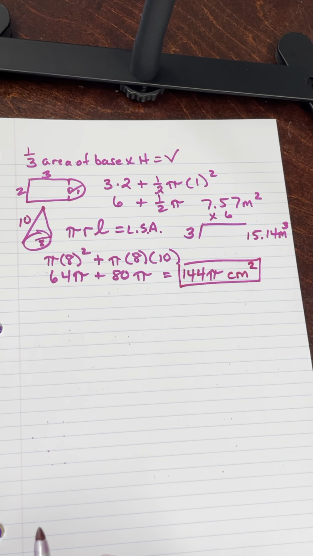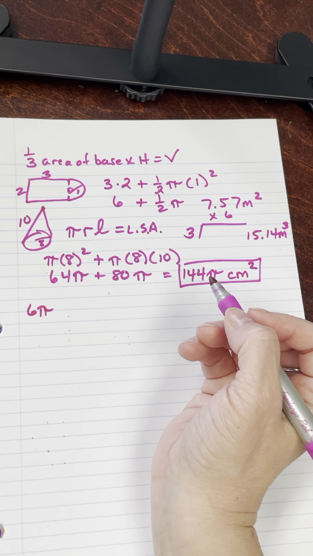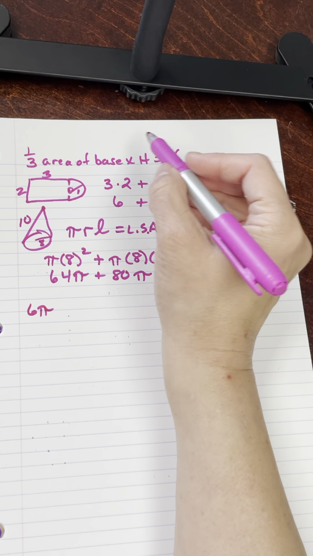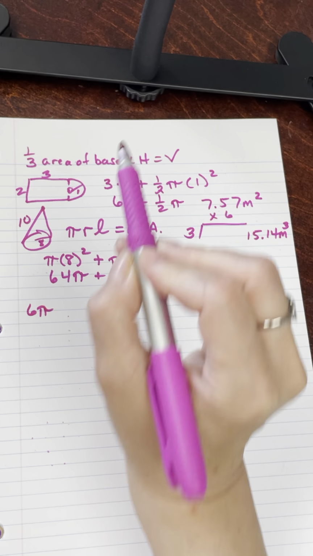Example 5. The volume of a right circular cone is 6 pi centimeters cubed. The height is 2 centimeters. Find the radius. Okay, so now we're almost working backwards because they told us the volume was 6 pi. And the volume dealt with shaving it off at a third, area of the base times the height.